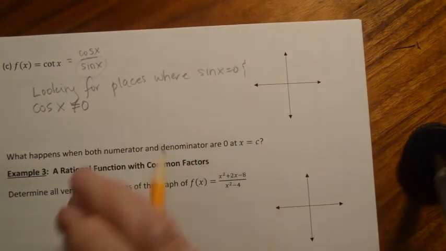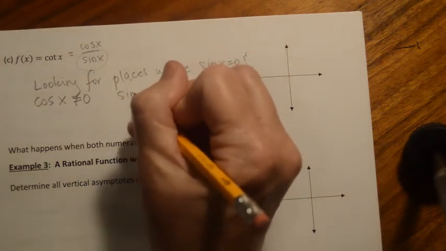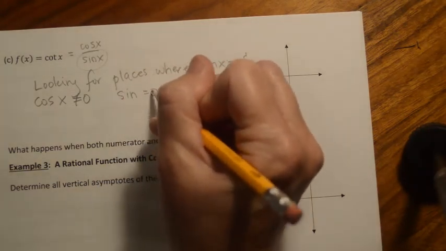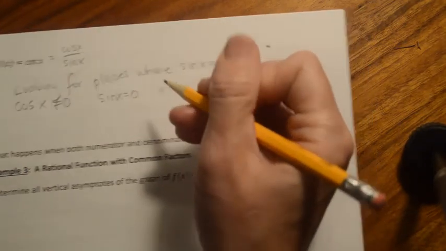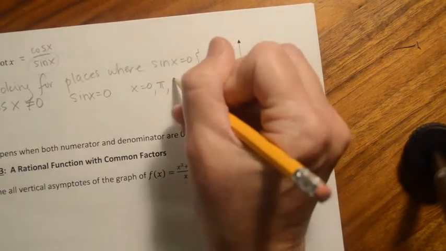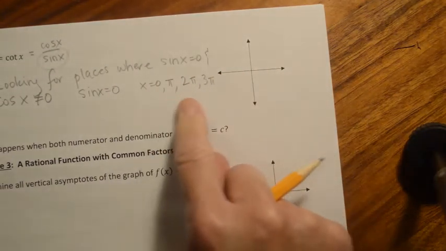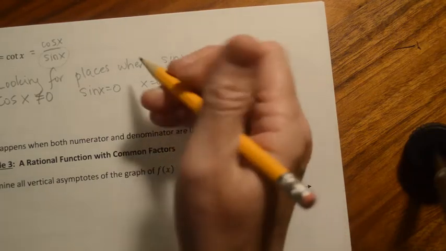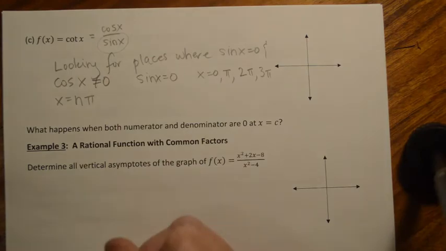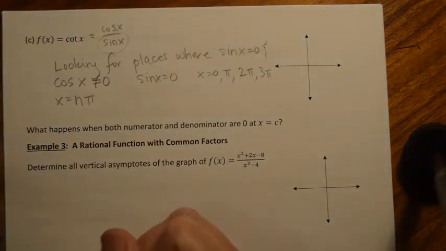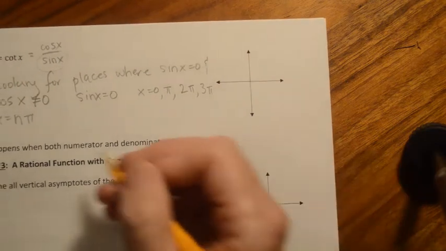All right, so where are the places when sine is 0? Sine of x equals 0 when x equals 0, when x equals pi, when x equals 2 pi, when x equals 3 pi. So all are integer multiples of pi. In other words, we could say x equals n pi. So there are infinitely many asymptotes.